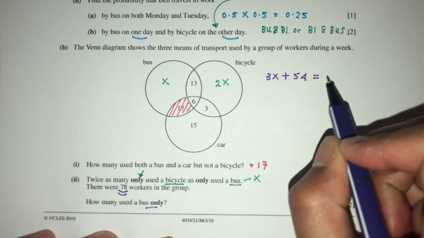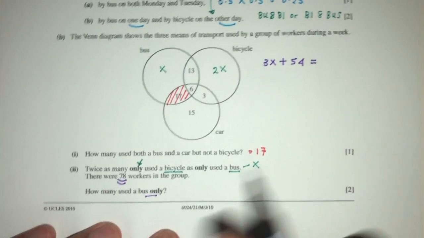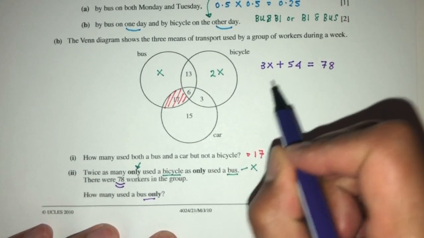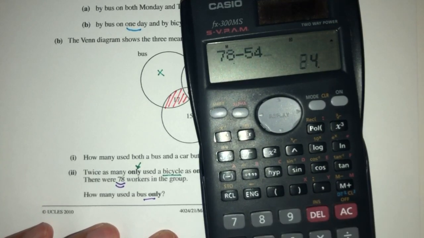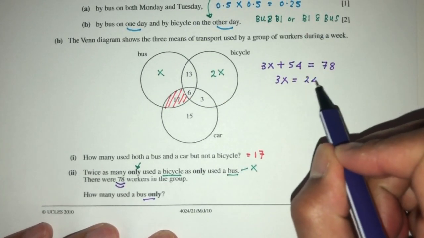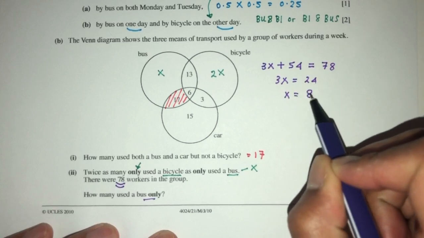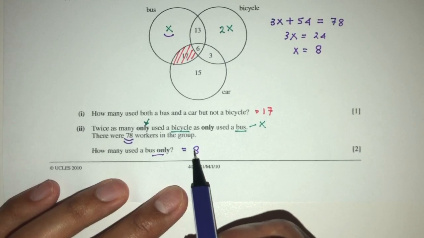And everything together we know has to be equal to 78. So 3x has to be 78 minus 54. That will be 24. So finally x has to be 8. Now x is the number of bus, so bus only has to be 8.